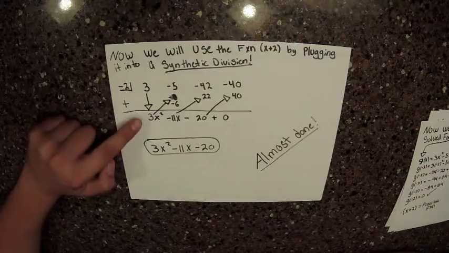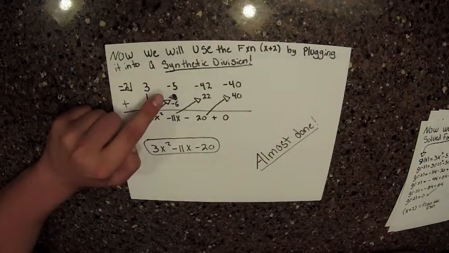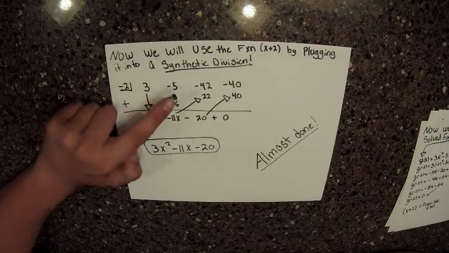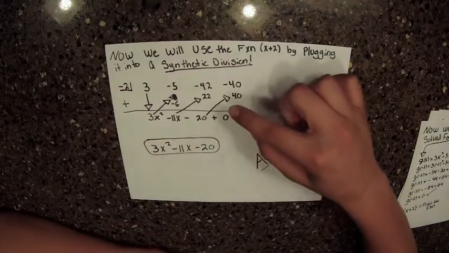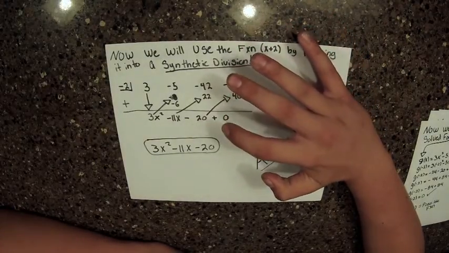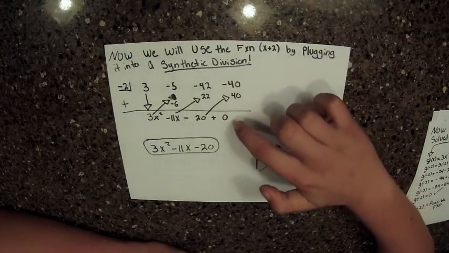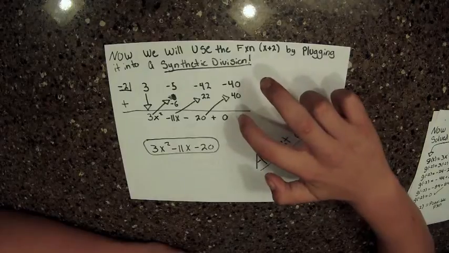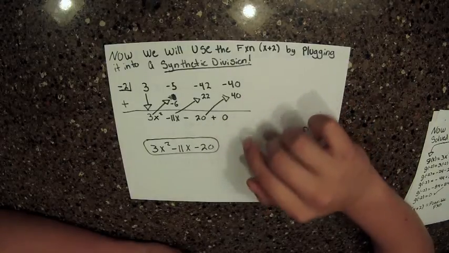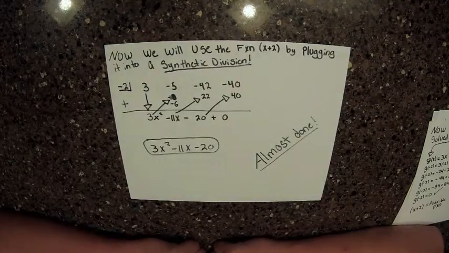3. 3 times negative 2 equals negative 6. Negative 6 plus negative 5 equals negative 11. Negative 11 times negative 2 equals 22. 22 plus negative 42 equals negative 20. Negative 20 times negative 2 equals 40. And now as you can see, remember I told you this last column is the remainder. The remainder equals 0. That means it's correct. So now our equation is 3x squared minus 11x minus 20.